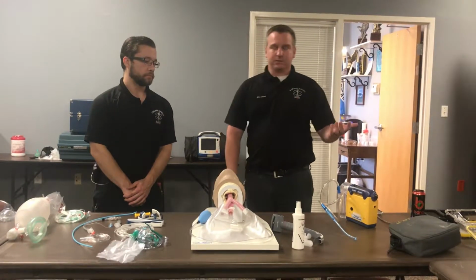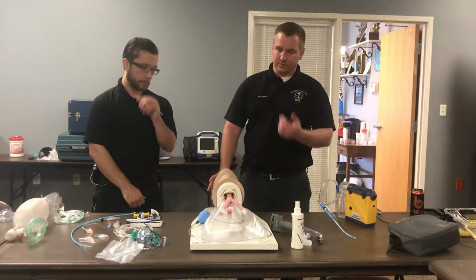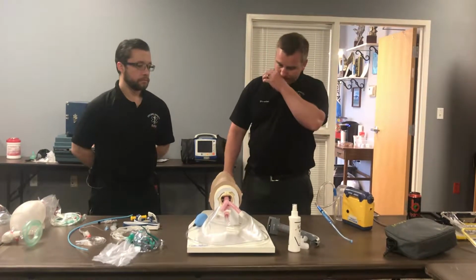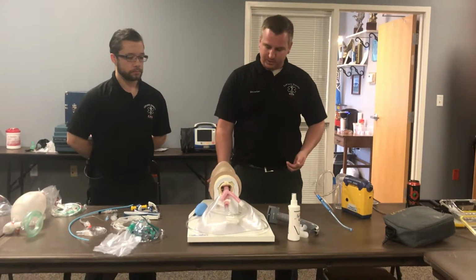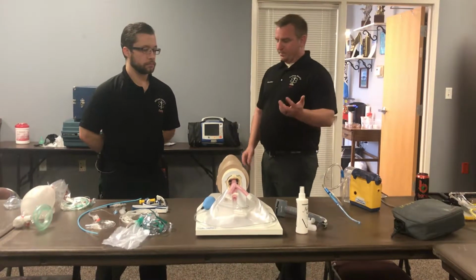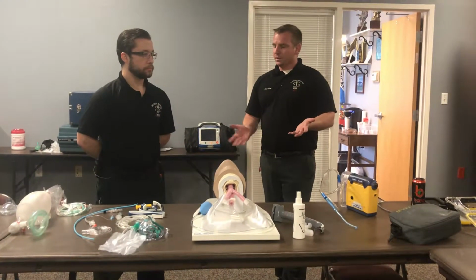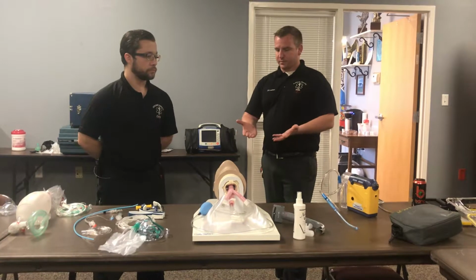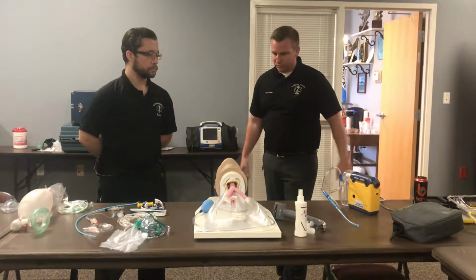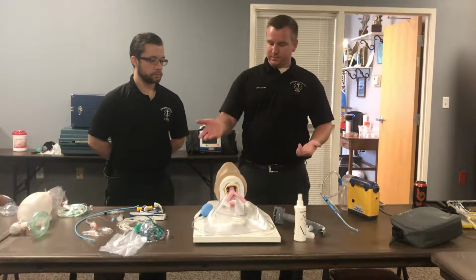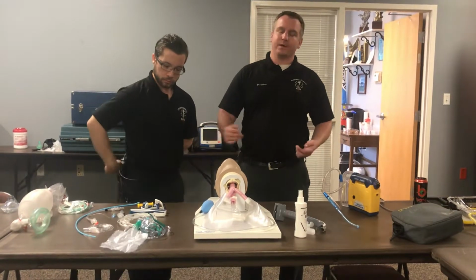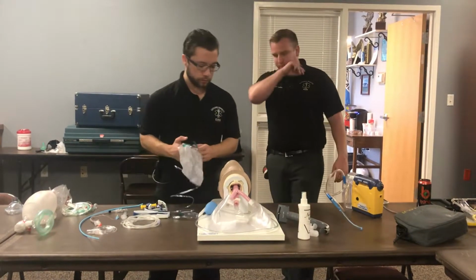So we all know the indications for an RSI. If not, we will cover them further in the CE. We just wanted to show you a video presentation of the actual procedure. So we have our patient here. Levi has recognized the patient's respiratory distress. He's decided that he's going to put a non-rebreather on the patient while he further assesses the patient.